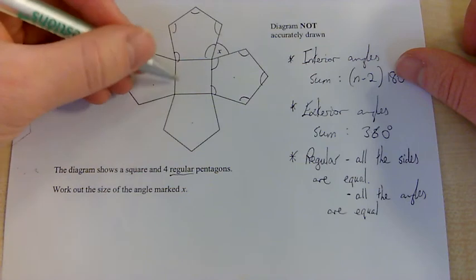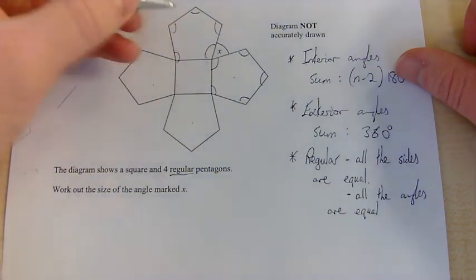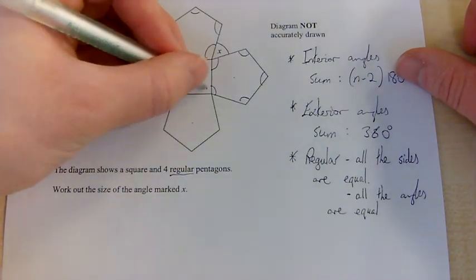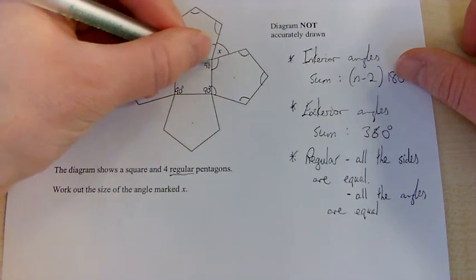We're told that this is a square, and from that we know that all these angles inside the square are going to be 90 degrees.